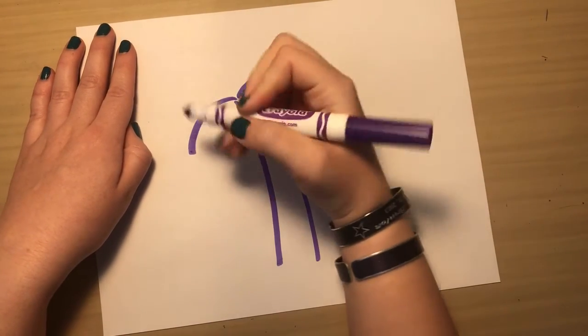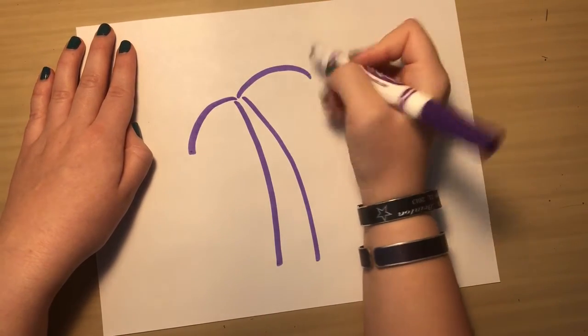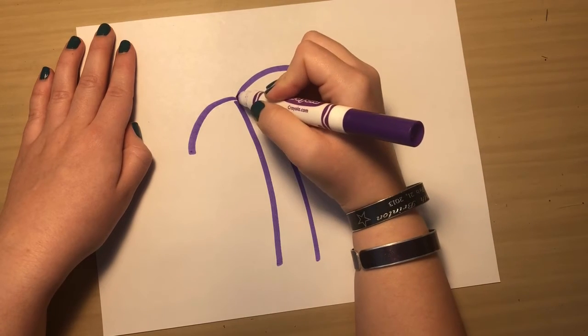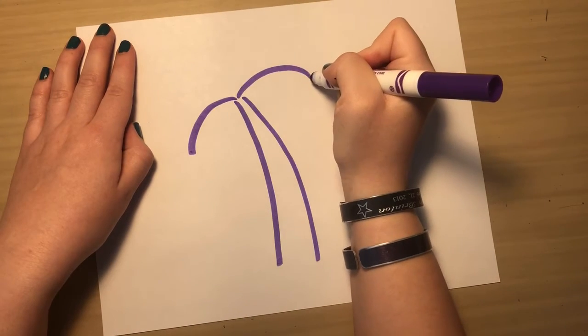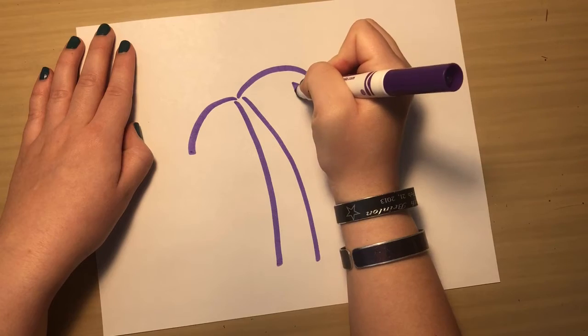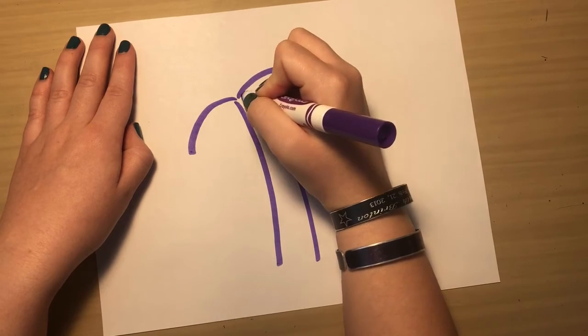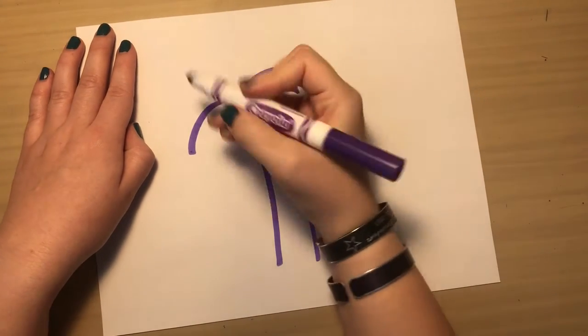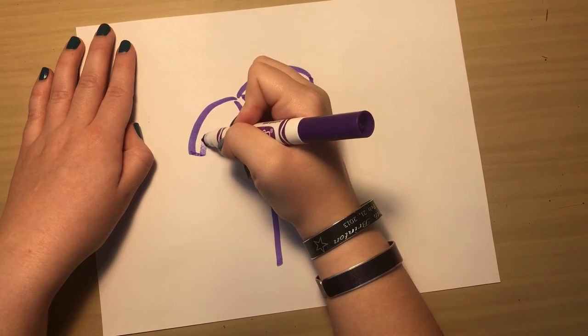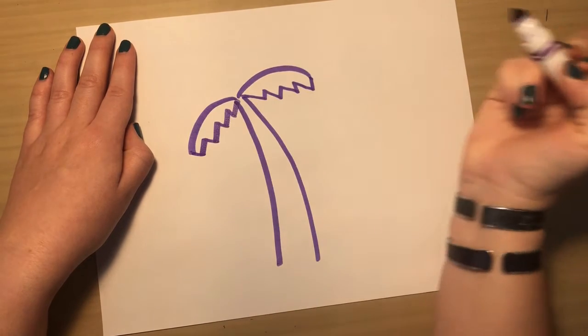From the ends of those curves for your leaves, I'm just going to zigzag, zigzag, zigzag, zigzag, and let it come back into the middle like this. Zigzag, zigzag, zigzag, zigzag. And other side. Zigzag, zigzag, zigzag, zigzag.